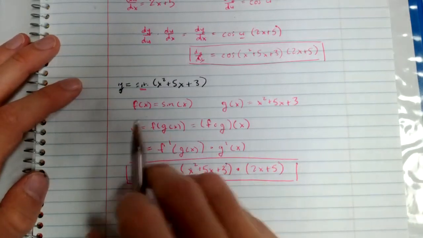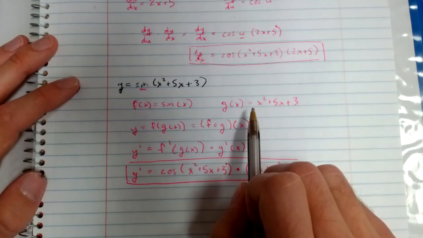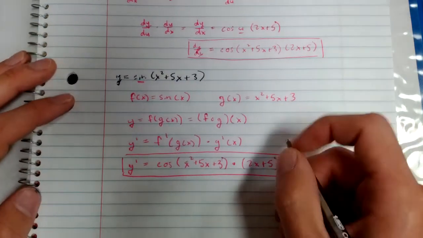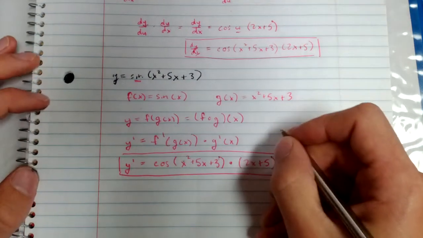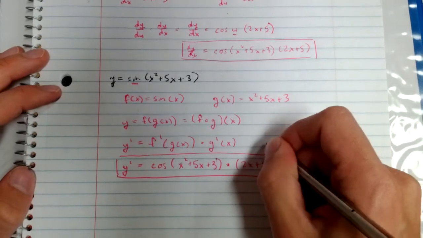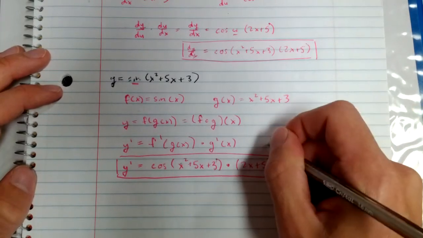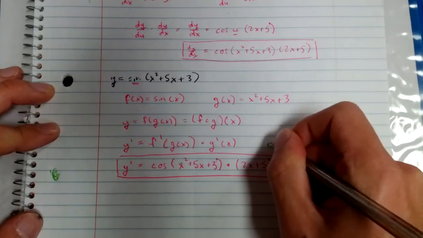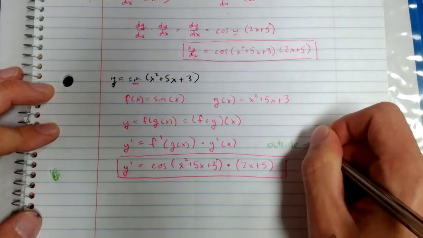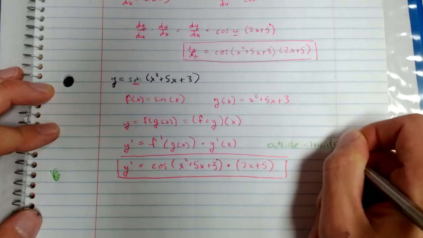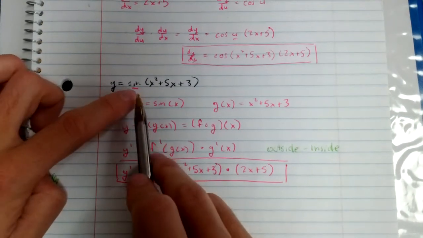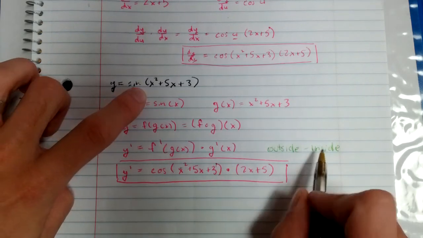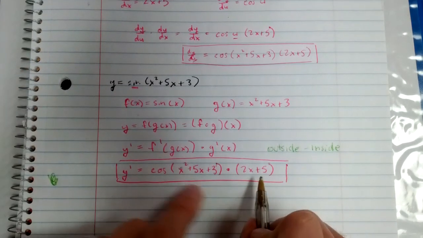Alternatively, you can break it into different functions, f and g, and conceive of this as the composition of those two functions. This is sometimes called an outside-inside approach, where you take the derivative of the outside, so that gives us the cosine, and then take the derivative of the inside, the 2x plus 5, and you multiply them together.